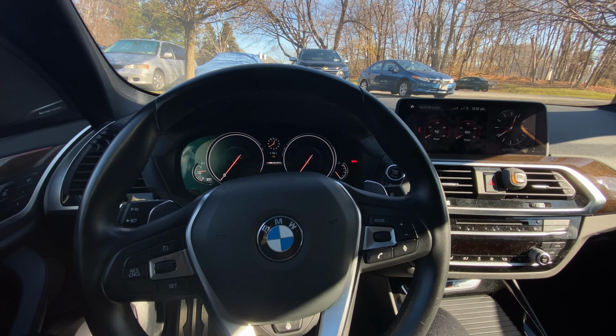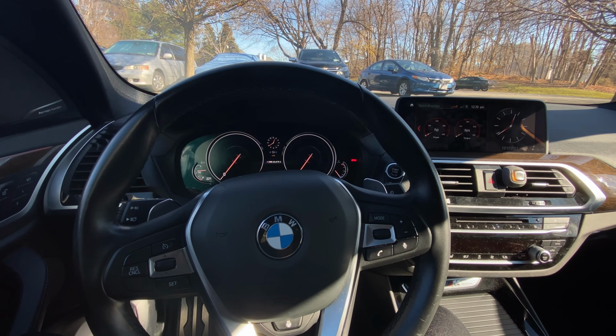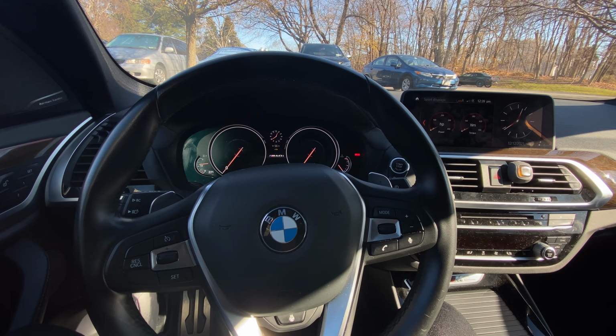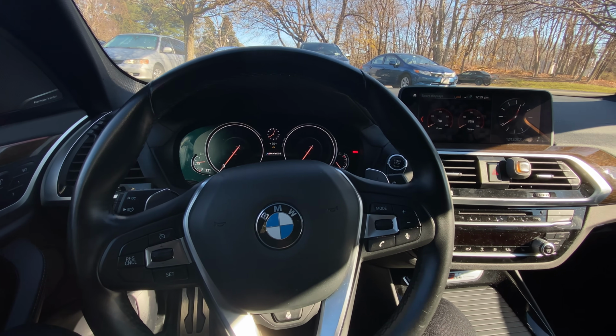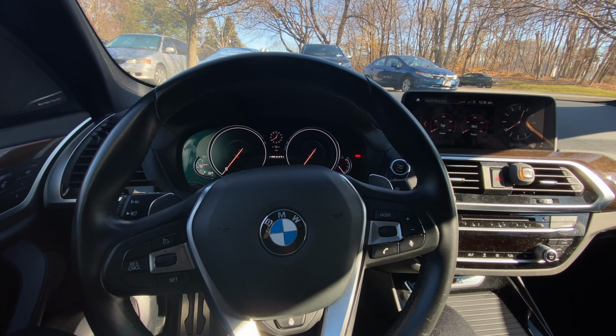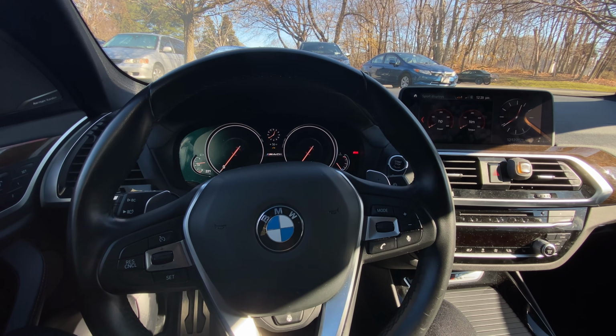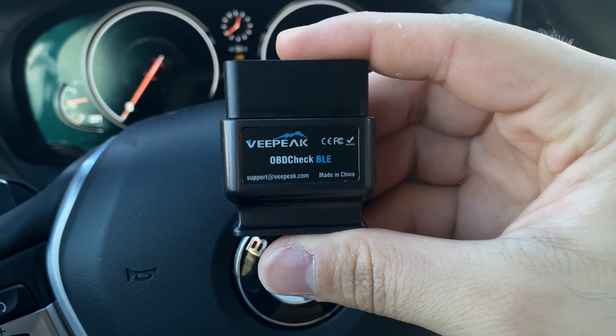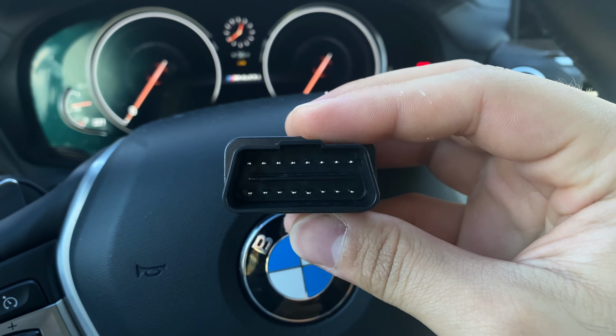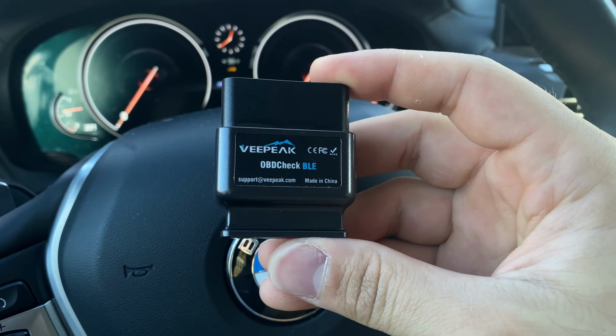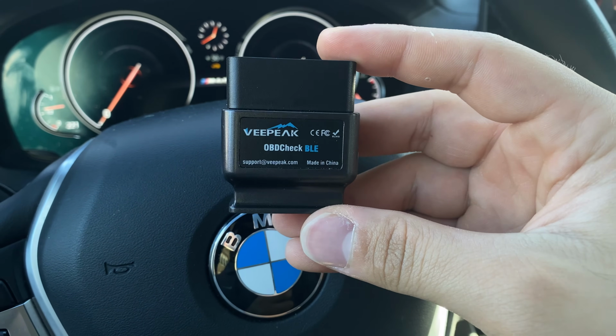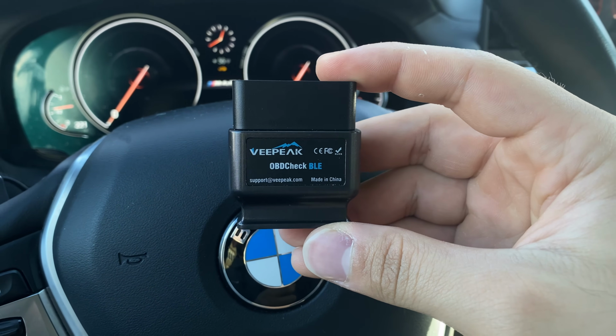So now obviously to do this, you need a BMW, of course. You need a smartphone that you can download the Bimmercode app on. I believe you can also do it on an iPad or something like that, but don't quote me on that part. And then you're going to need one of these. Now this is an OBD adapter. What this does is plug into your car, and it also has Bluetooth, so that's going to be used to connect to your phone.